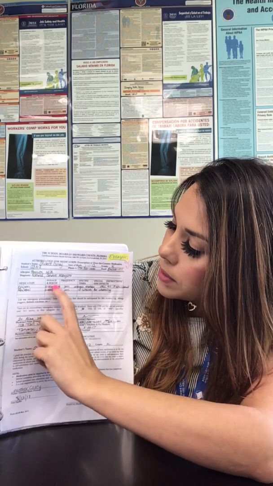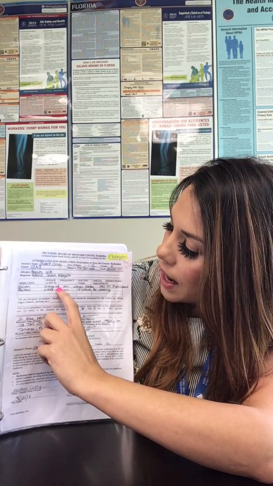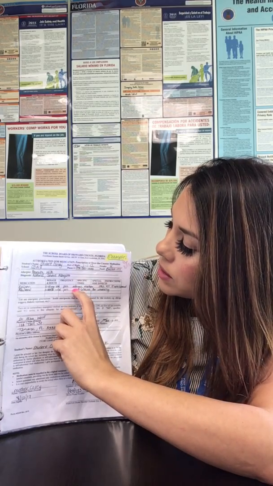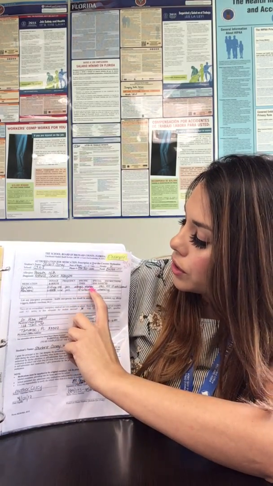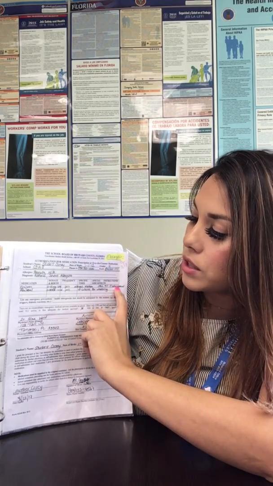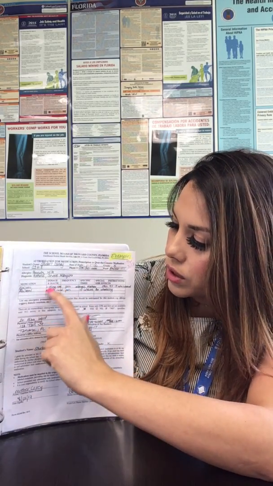EpiPen was prescribed 0.15 milligrams IM. PRN is a frequency. Specific times is when a severe allergic reaction occurs. And then special instructions or side effects is call 911 if administered. Please make sure it's a complete order, okay? It's there for you. Medication, dosage and route, frequency, specific time, so on and so forth, okay?